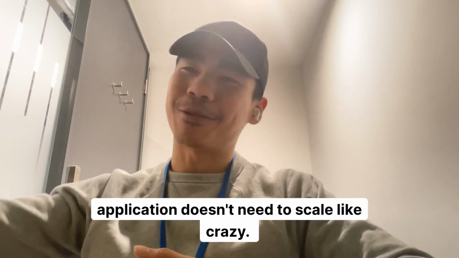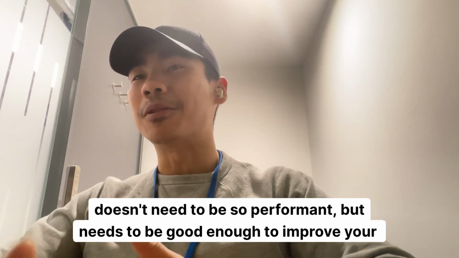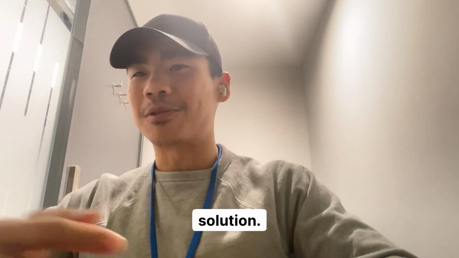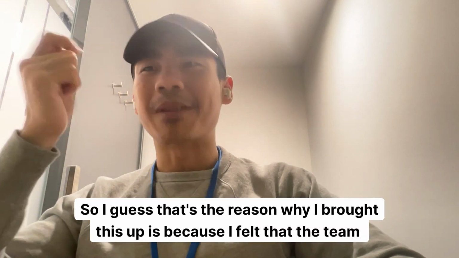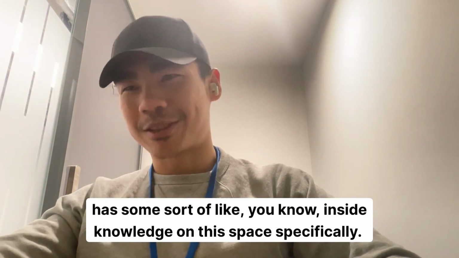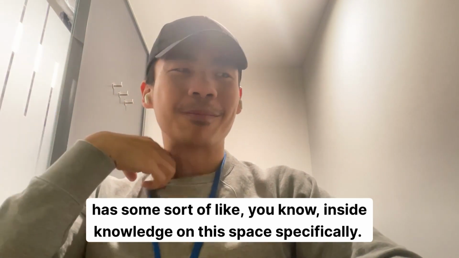Number two, I also kind of agree with his thoughts, which is, 99% of your AI application doesn't need to scale like crazy, right? Because there will be applications that don't need to be so performant, but need to be good enough to improve your solution. So I guess that's the reason why I brought this up, because I felt that the team has some sort of inside knowledge on this space specifically.